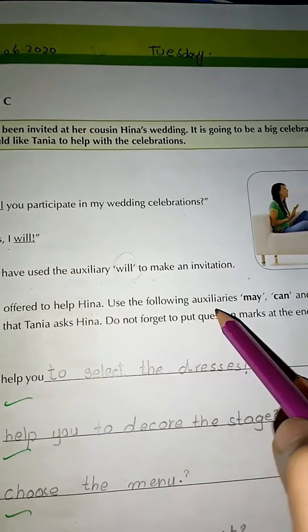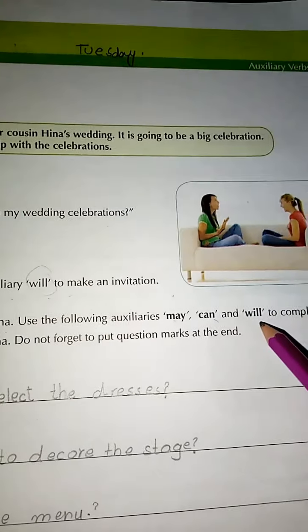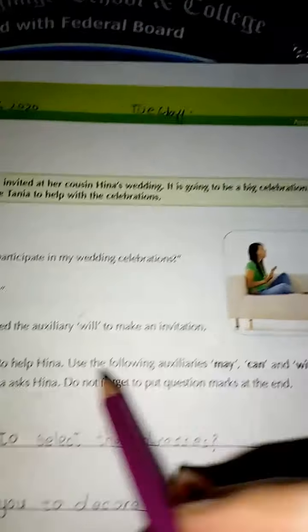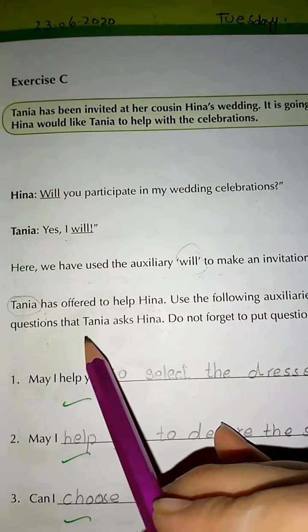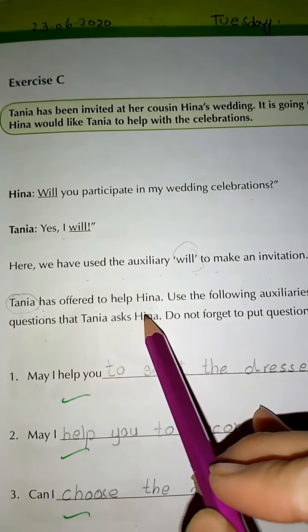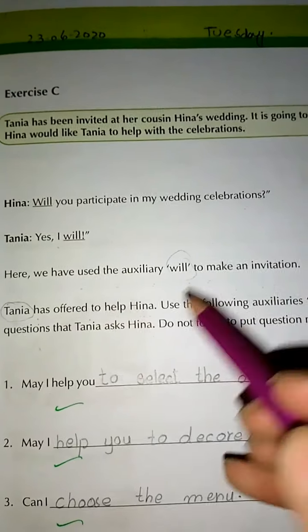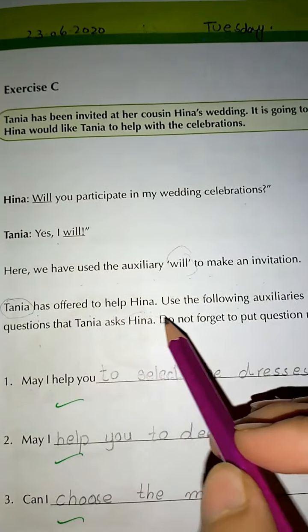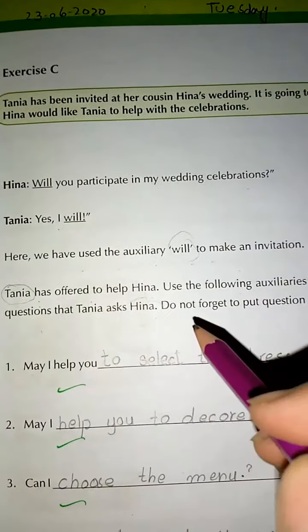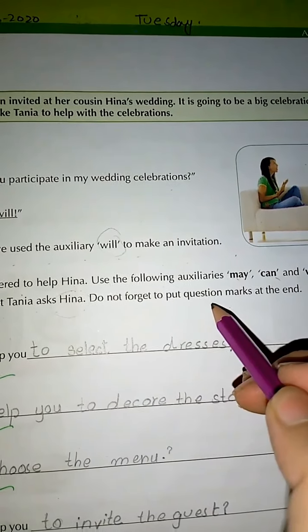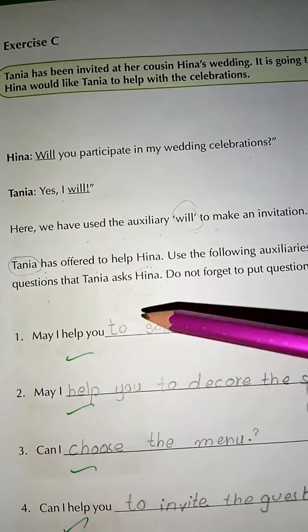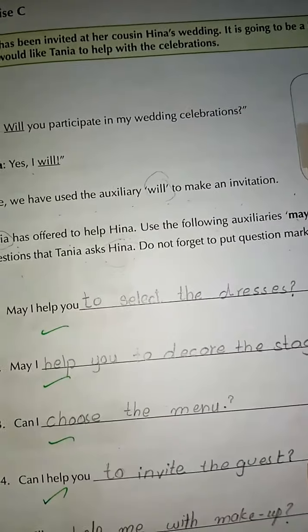Use the following auxiliaries may, can and will to complete the questions that Tanya asks Hina. Because Tanya offered help to Hina, Tanya will ask Hina some questions, so we have to complete all those questions. Do not forget to put question marks at the end. Why do not forget the question marks? Because they all are questions, not answers.